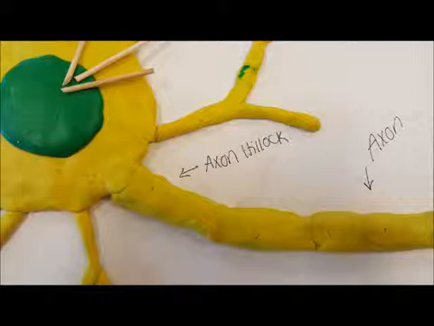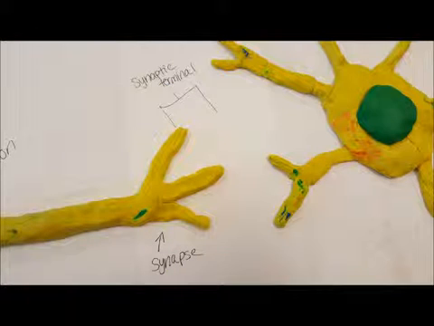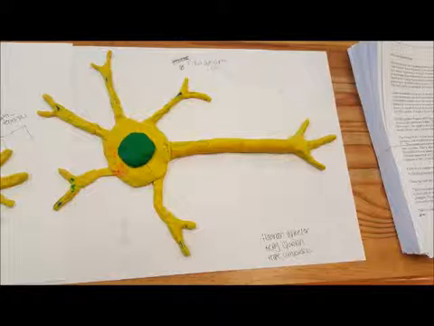At the end of the axon is the synapse. This is the cell junction where the neurotransmitters pass information from the transmitting neuron to the receiving neuron. The synaptic terminal is where the electrical signals pass.